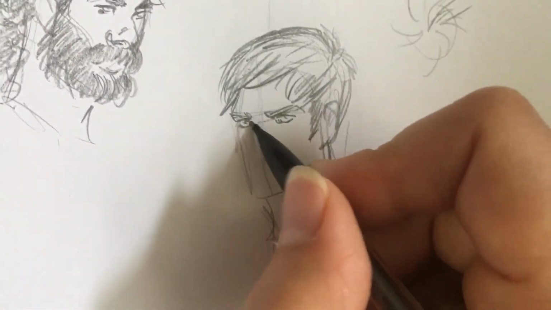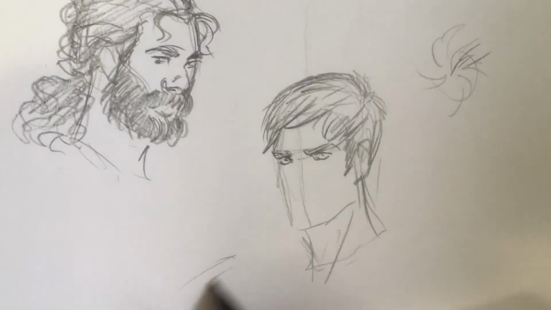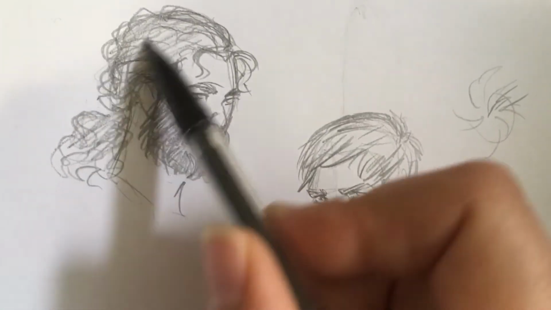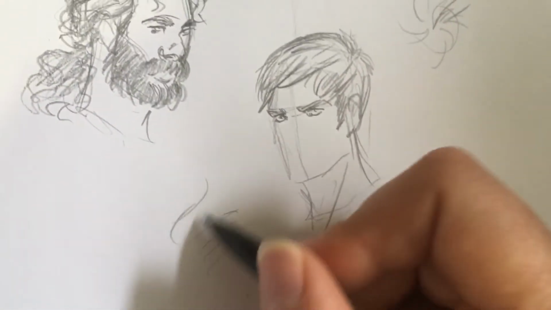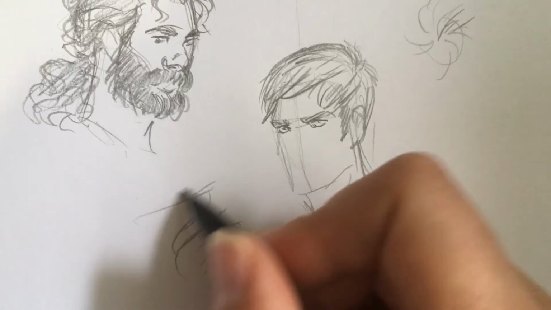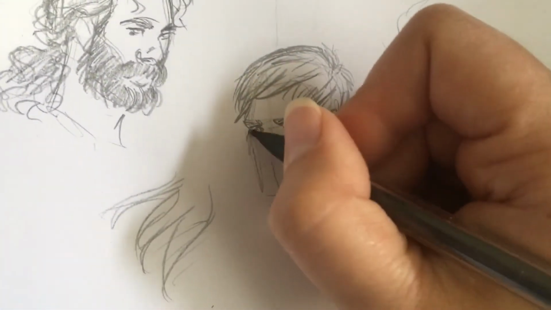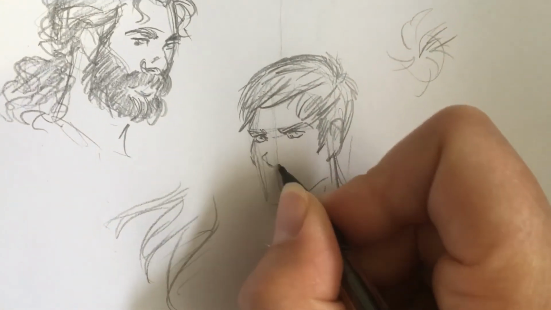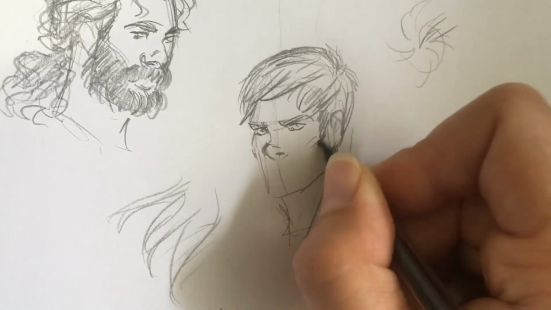Again, hair has volume. It's many different strands, and don't try to draw all the individual strands. You do a few of them to give a feel of what the hair is doing, but draw your hair in clumps. It's a lot easier to handle hair if you're drawing it in clumps. Give him a little bit of a different nose.